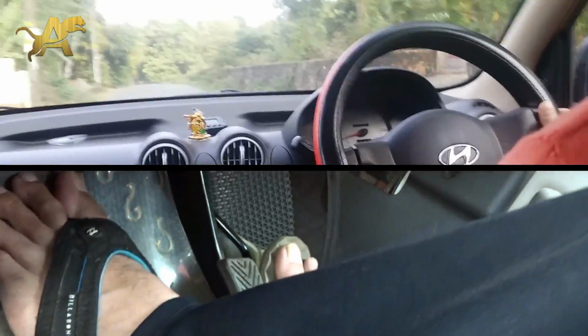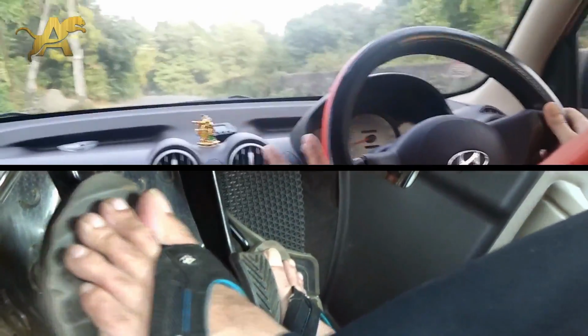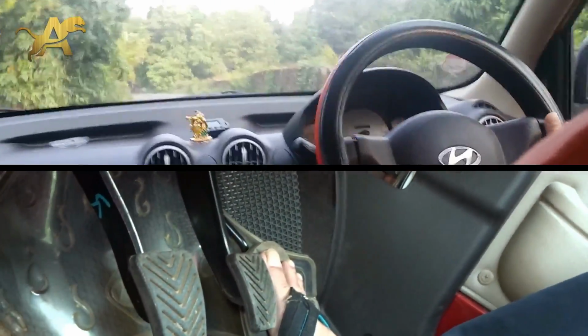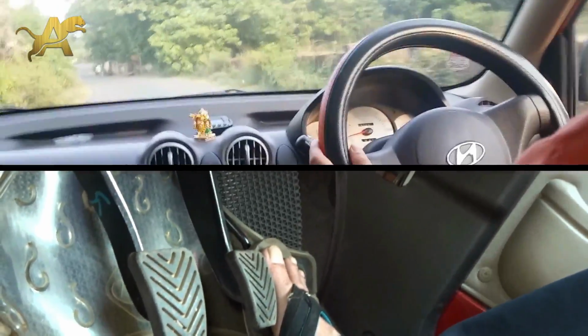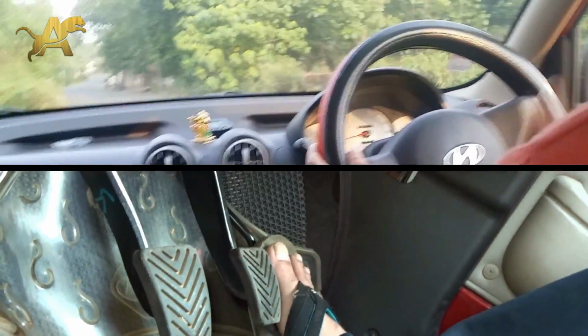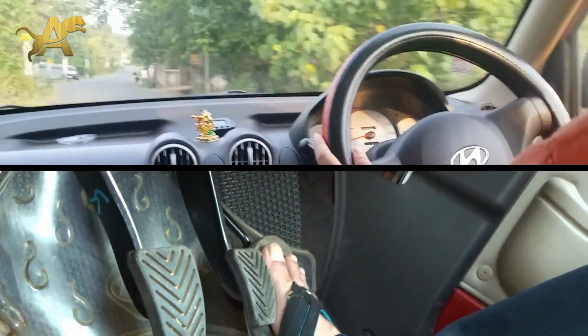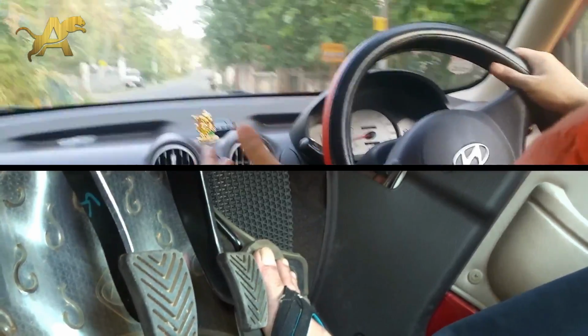I push my clutch, and then I'm putting it in third gear. I take off my leg from the clutch. Make sure you change your gears as quickly as possible. Don't wait for a long time, because the speed would slow down, and you don't want that to happen. Then you'll have to go down on your gears. So there we go. Now we are on third gear.